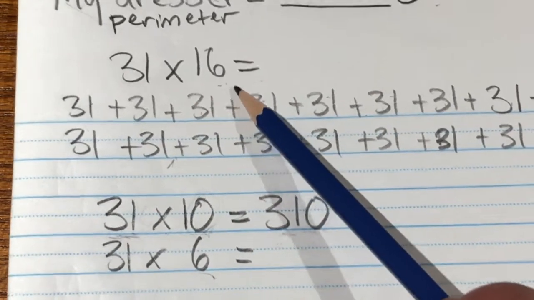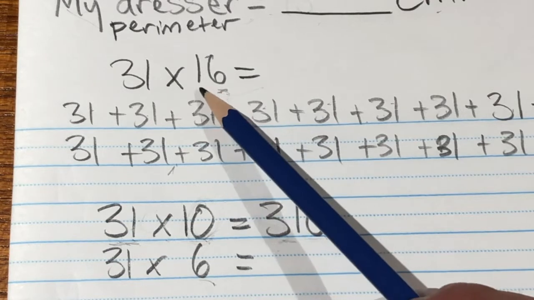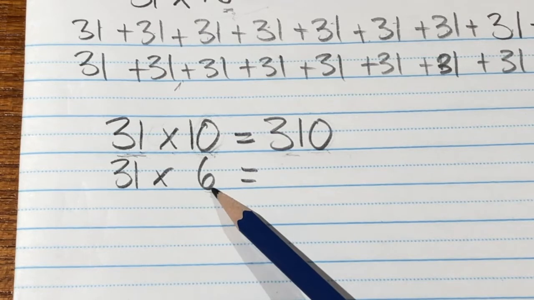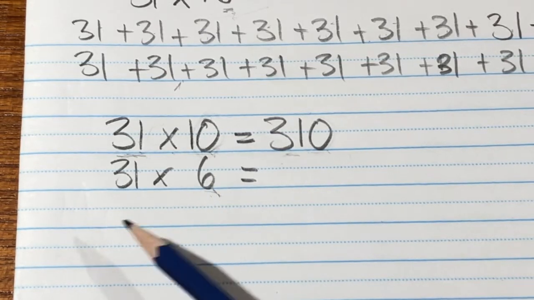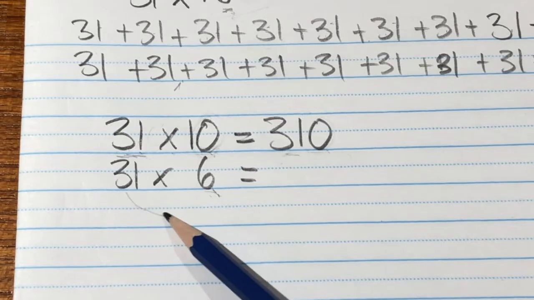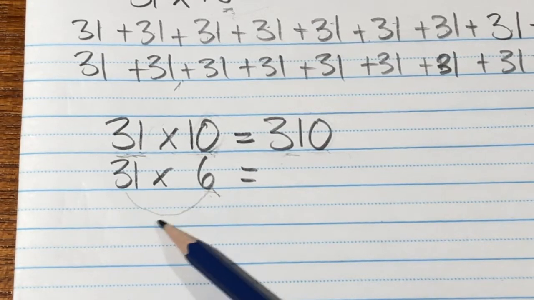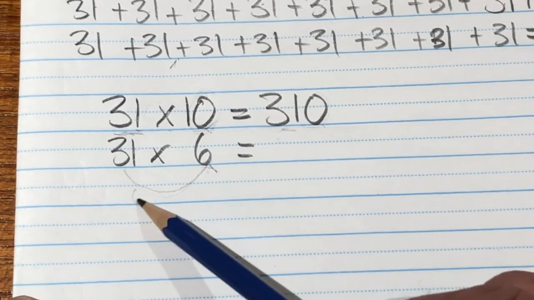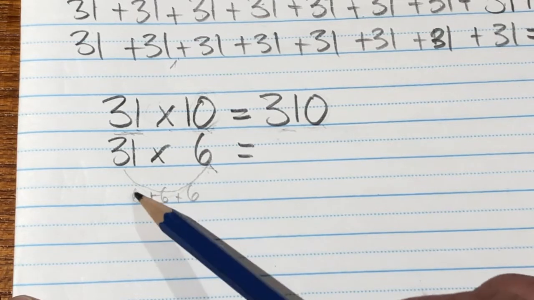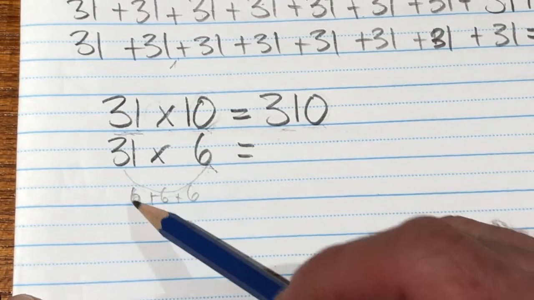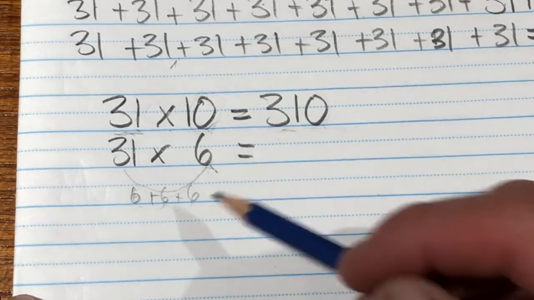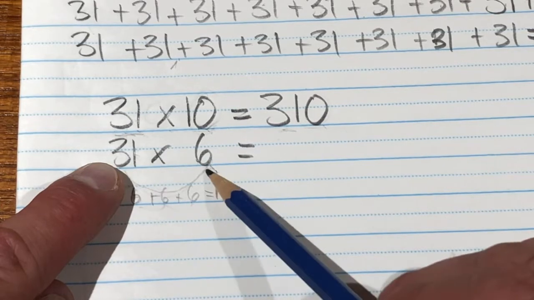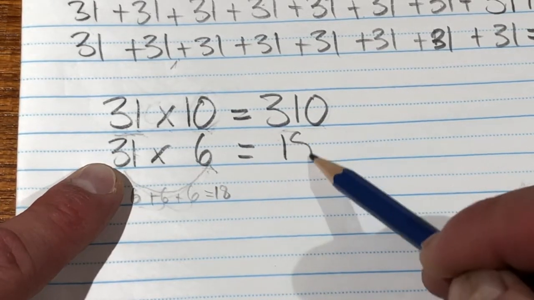But I need to find out 16 times bigger, not just 10 times bigger, so I still have 6 31s to figure out. Now, how can I do this? A couple of ways. I know that 3 groups of 6, or 3 times 6, if you can count that up, that might help. So that is really 6 plus 6 plus 6. That means that's 12. And 6 more, 18. So that means 18 is 3 times 6. So I'm going to write down the 18.